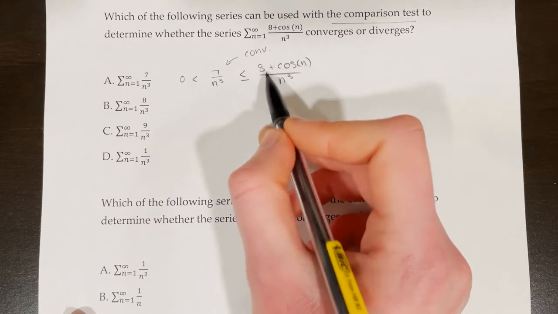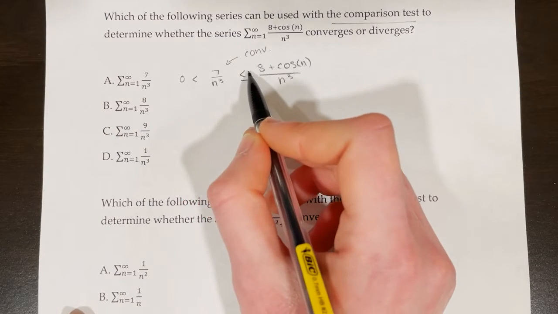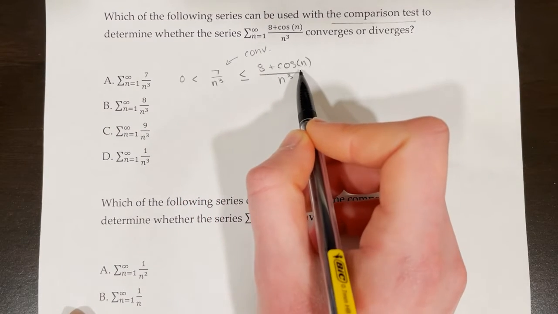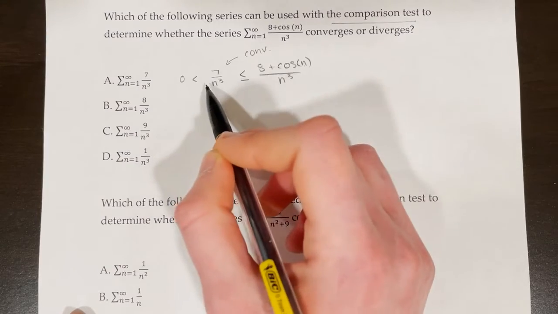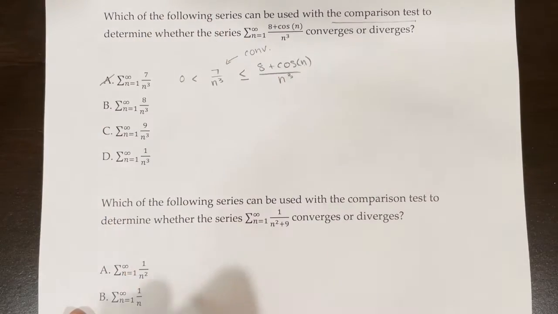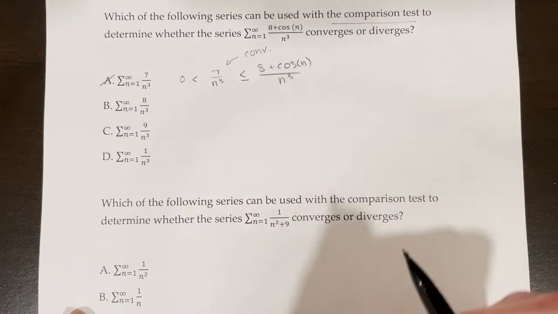If we have a diverging series over here, that could be very, very possible. If we have a converging series, that can definitely be less than a diverging series. However, we could also have it converging just to a larger value than this one. Therefore, we cannot use choice A. Even though we can set up the inequality, it doesn't work because this middle one converges.